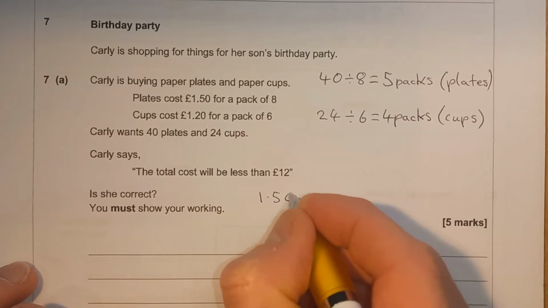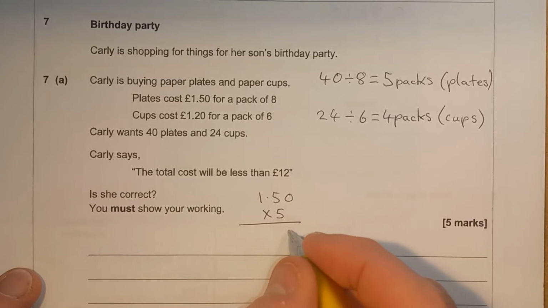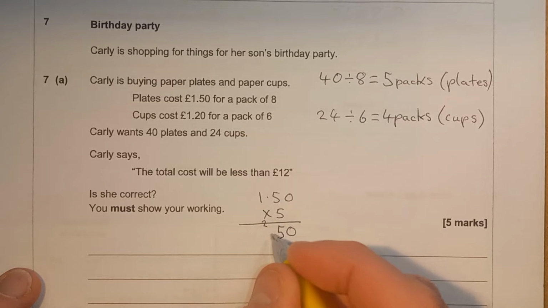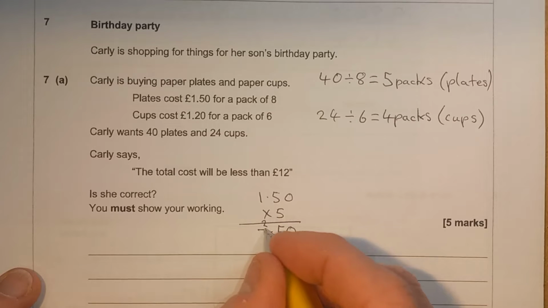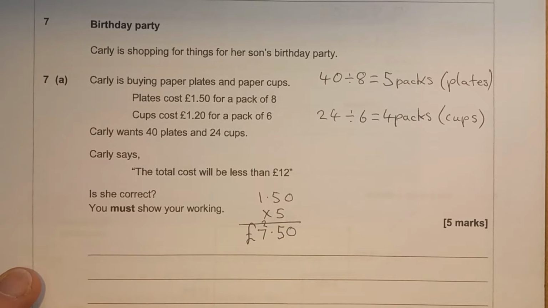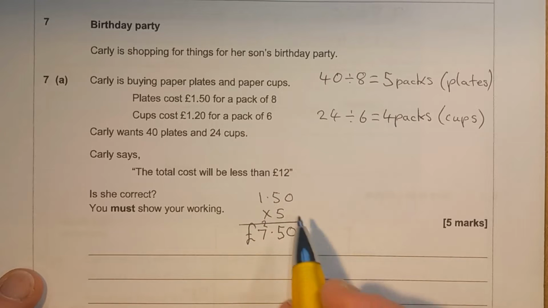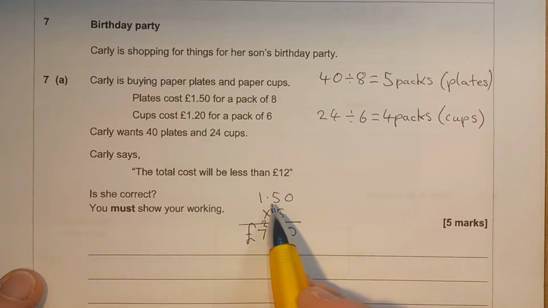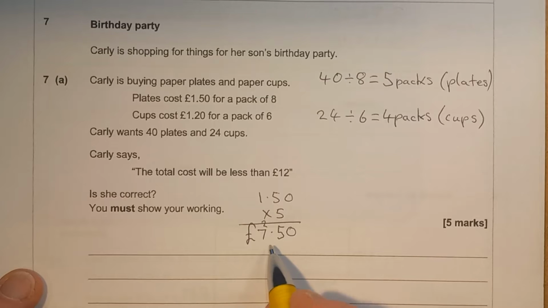So 5 packs of plates, and each pack costs £1.50. So we've got £1.50 times 5. Well, 5 times 0 is 0. 5 times 5 is 25, so 5 carry the 2. Bring the decimal point down. 1 times 5 is 5, plus the 2 is 7. So we've got £7.50. Now, I left the decimal point in there. What you can do is ignore the decimal point, do the multiplication, and then because you've got 2 decimal places, you just need to put the decimal point in 2 places, which would still give us the same answer. So this is the cost for the plates.